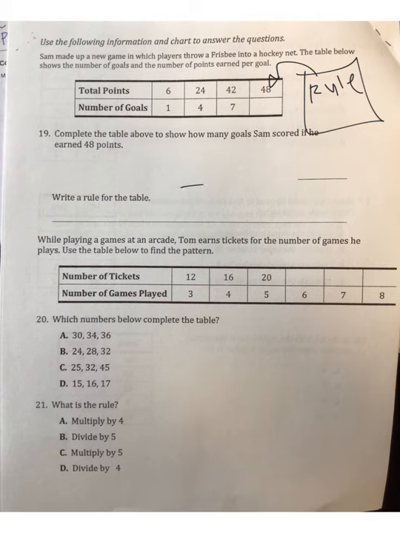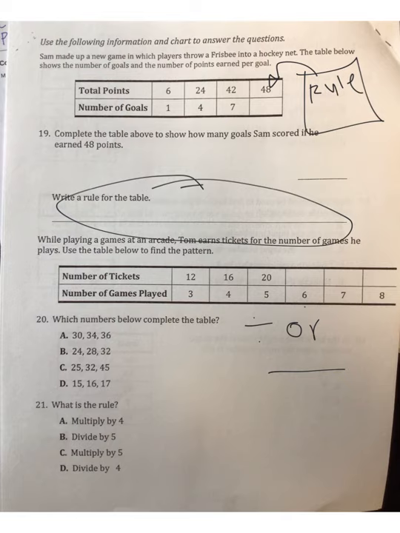So your rule you're going to put right here. Same thing here, so we have a table. Again, you're going to do the opposite. So my numbers are getting smaller, so I know that I'm either going to divide or subtract, but I have to do the opposite because they're giving me the output, and I need to figure out what to do to the output to get the in, okay? And then which numbers will complete the table. And then, what is that rule?